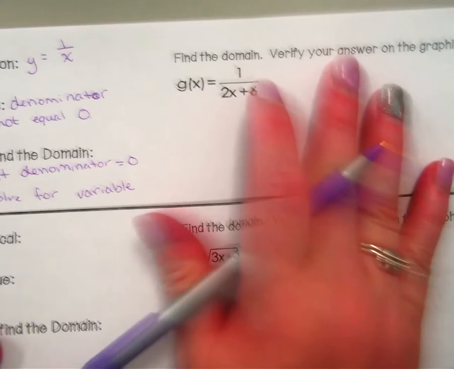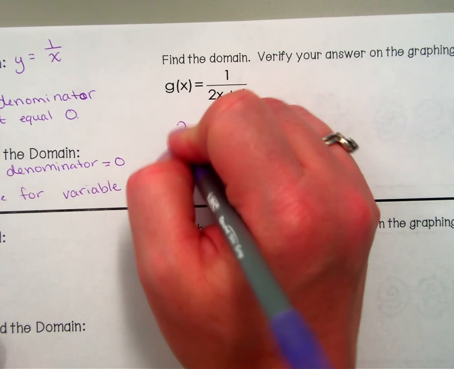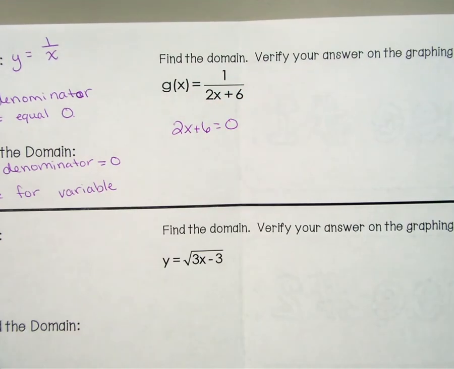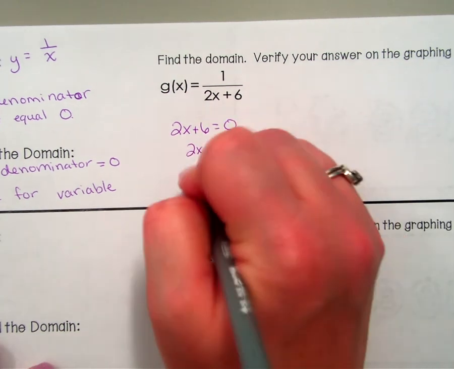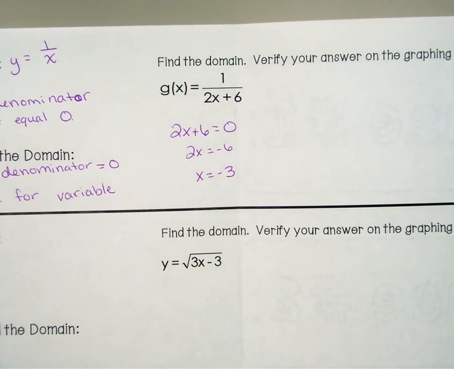So take a look at my example here. We're going to find the domain. This is a fraction, so I'm going to set my denominator equal to 0. Solve for x, so subtract my 6. Divide by 2, and I get negative 3.